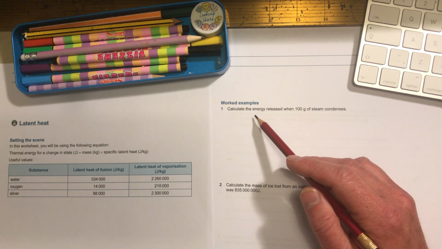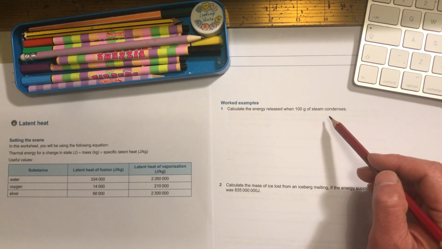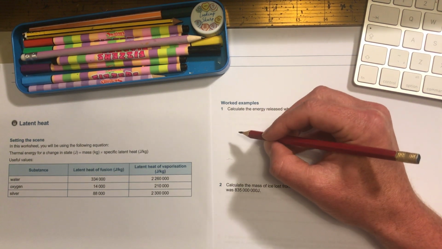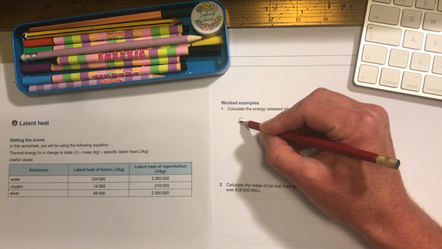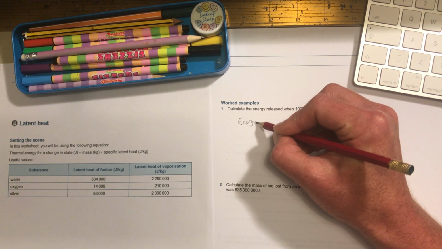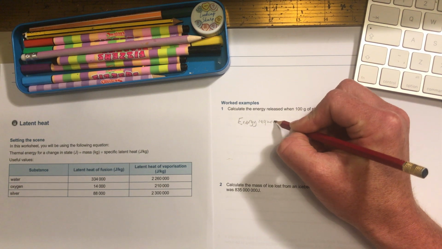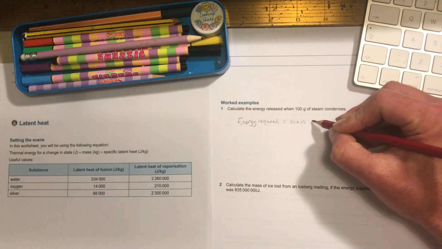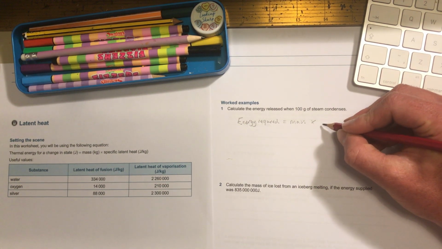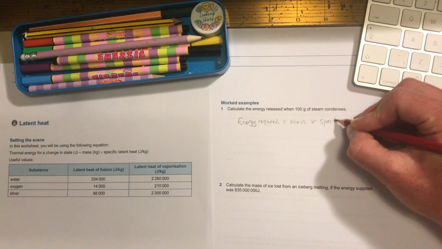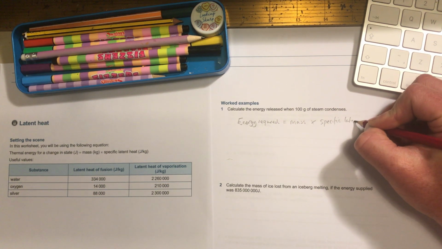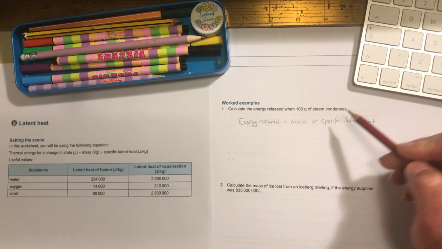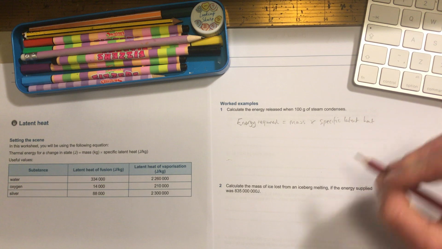It says calculate the energy released when 100 grams of steam condenses. What I need to do first of all is write my equation out. So the equation's on the PowerPoint slide, but it's energy required is equal to the mass times by the specific latent heat. And because this is steam condensing, it's the specific latent heat of vaporization.